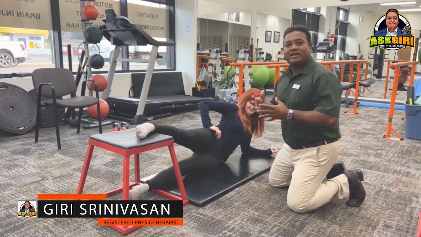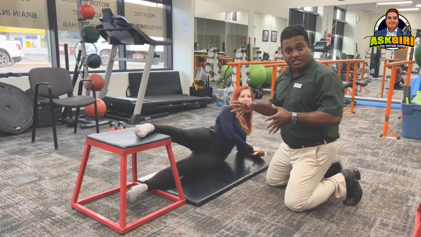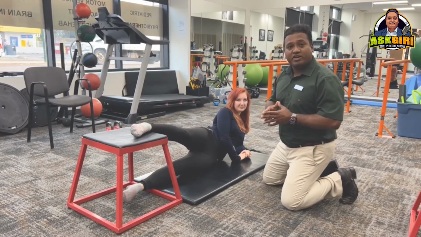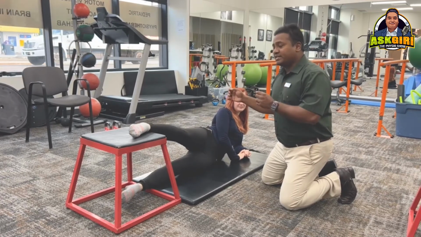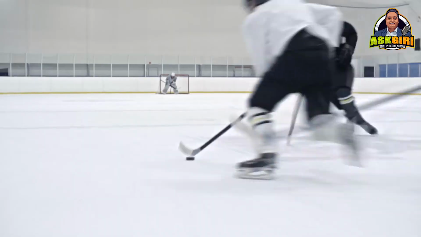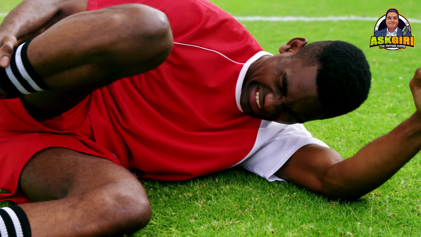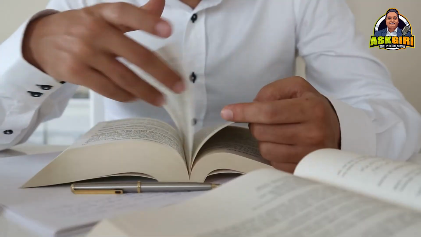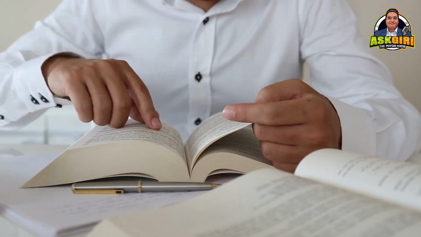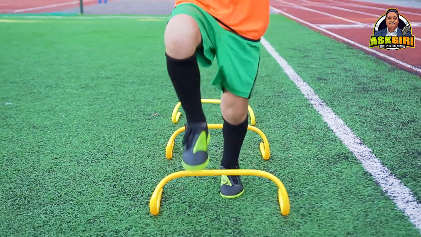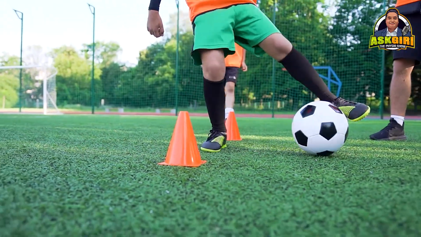This is a real Copenhagen adduction exercise. And there are a lot of research articles out there supporting this particular exercise for groin pain rehab. And this exercise, if it is done in pre-season for ice hockey players or soccer players, reduces the injury by 37%. And it's proven research actually. So if you are a sports person, please try to do these exercises in the off season and also during the season, at least 2 to 3 times a week.